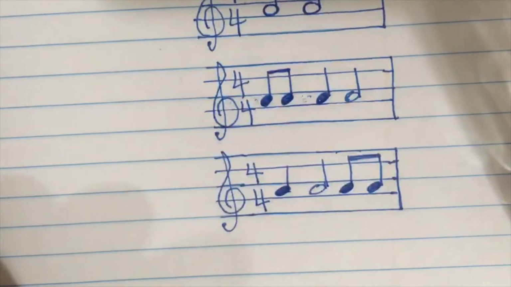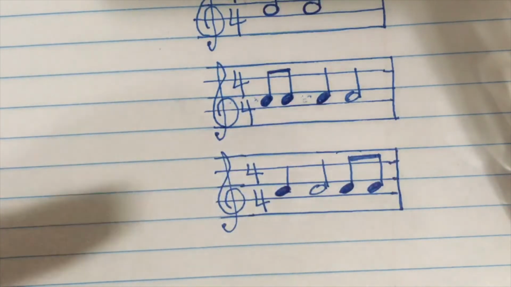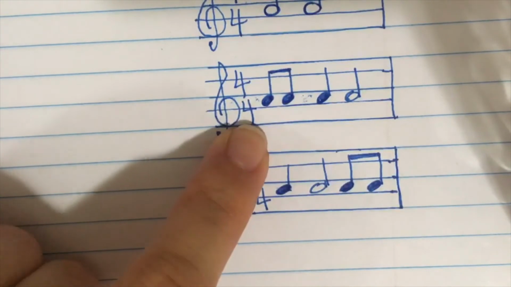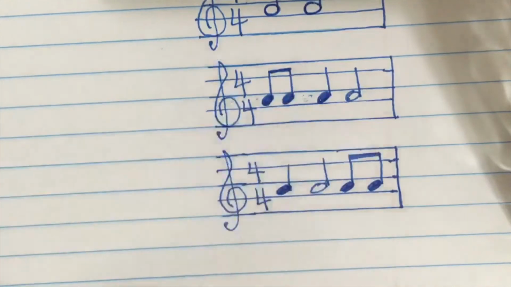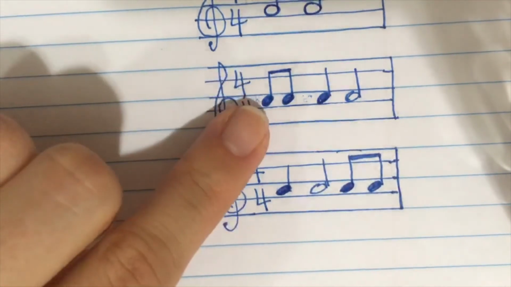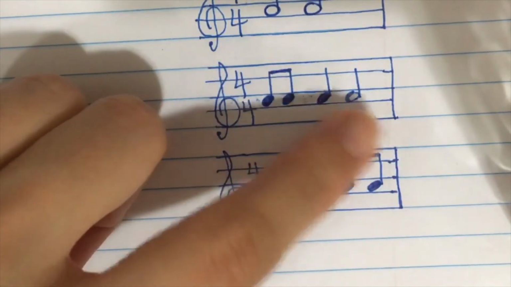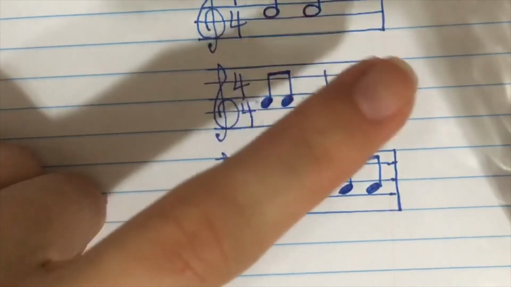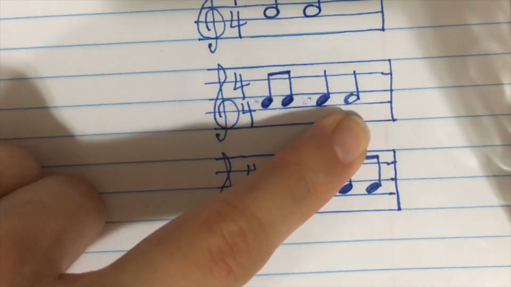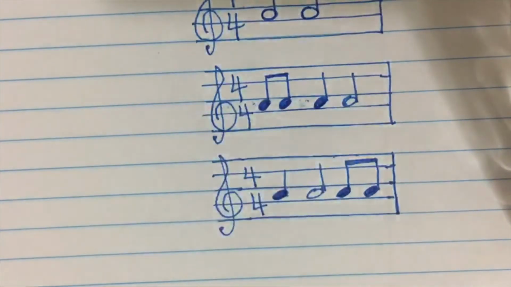Now we have a couple of trickier exercises. Please feel free to pause the video now if you would like to try these on your own before I go over them. All right, so once again, treble clef, we have our 4/4 time signature. We have eighth notes, a quarter note, and a half note. So in order to count this, we're going to go 1 and 2 and 3 and 4 and. Okay, so 1 and 2 and 3 and 4 and. So the half note gets the beats 3 and 4 because it's worth 2 beats.